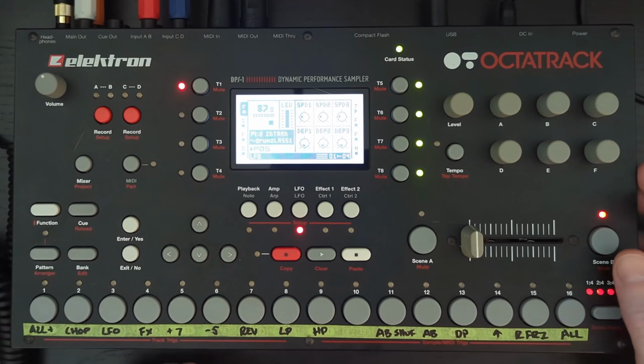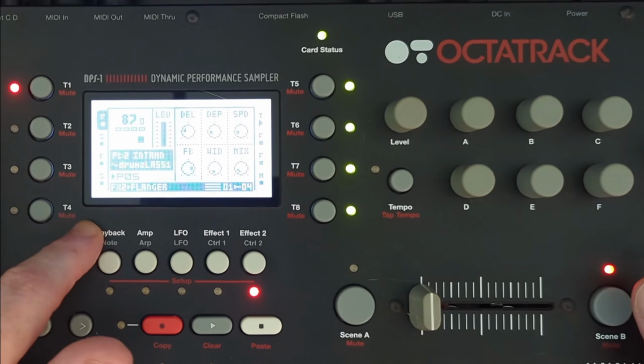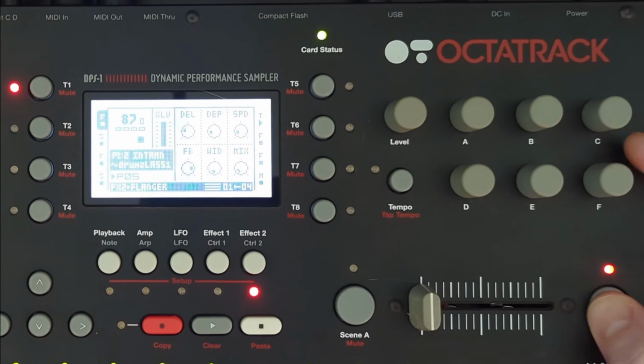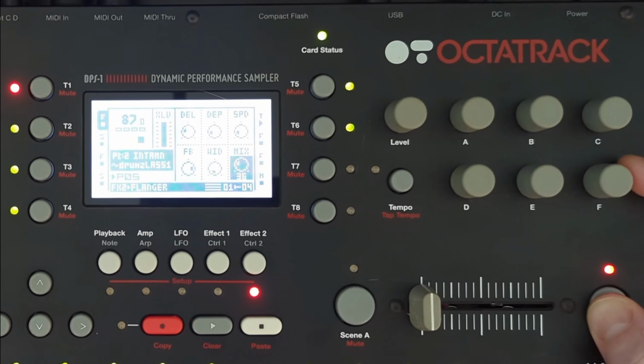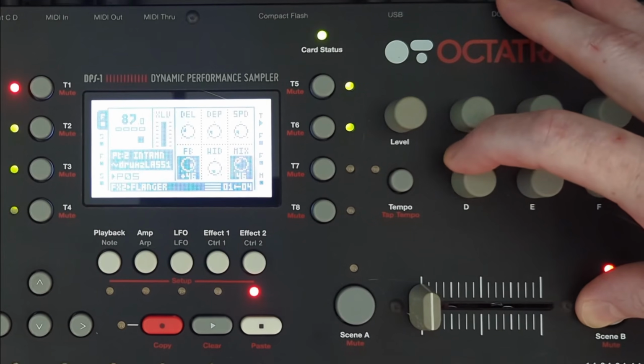Scene 4 we're going to use for our effects. I have a flanger on effect slot 2. I've got the default settings pretty subtle, but we'll map some more extreme settings for our effects scene. We'll turn our mix up to about 45. We'll turn up our feedback.